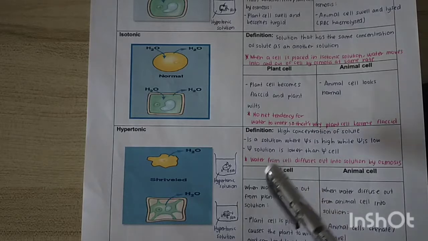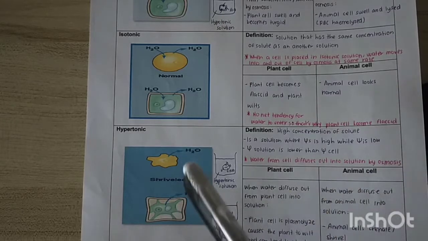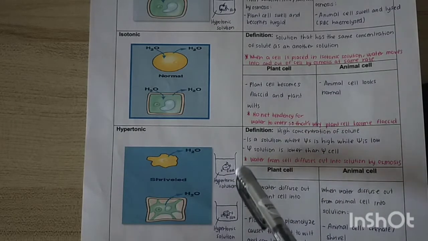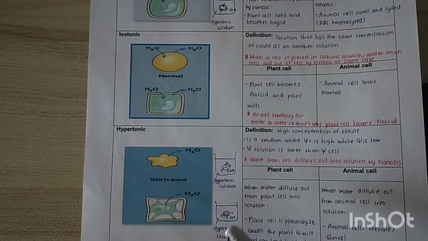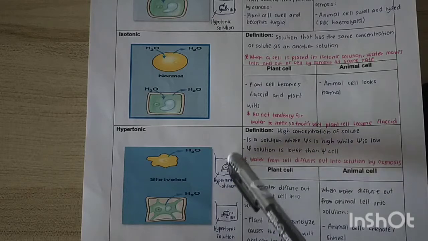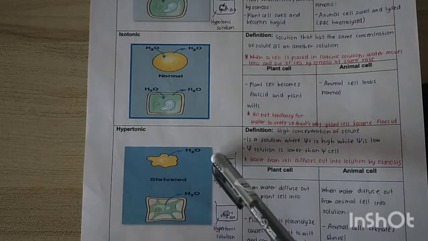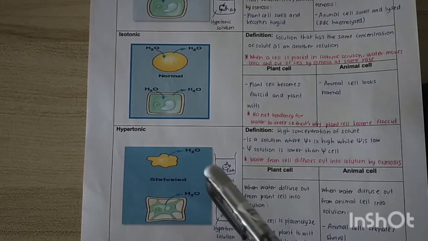So what happened? Water from cell diffuses out into solution by osmosis. Because of what? Contohnya ni adalah hypertonic solution. Awak letakkan red blood cell di dalam hypertonic solution. Hypertonic solution ni maksudnya adalah solution that has high concentration of solute. So bila solute dia tinggi, maksudnya water potential dia akan jadi rendah.